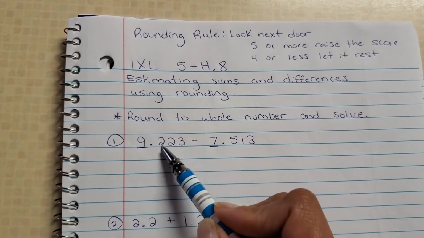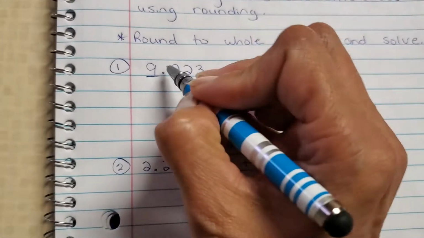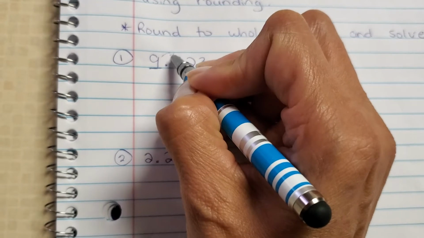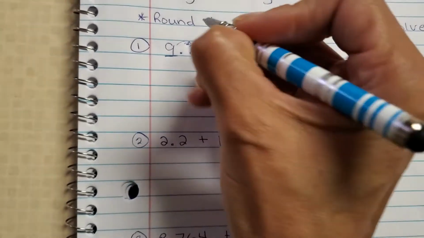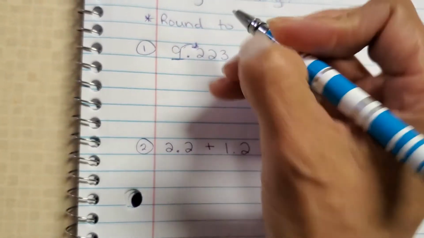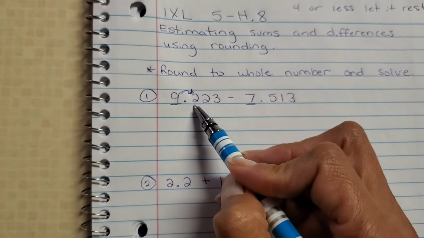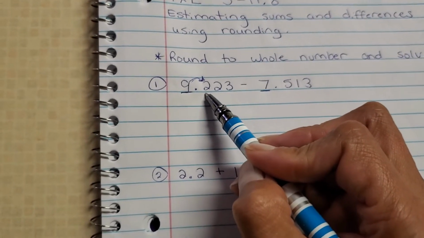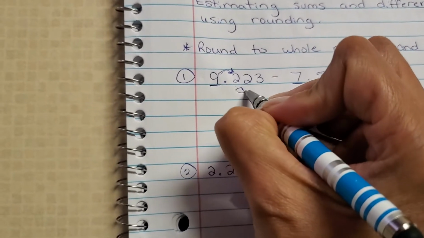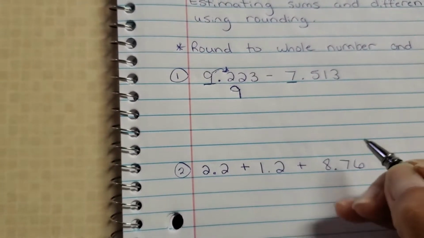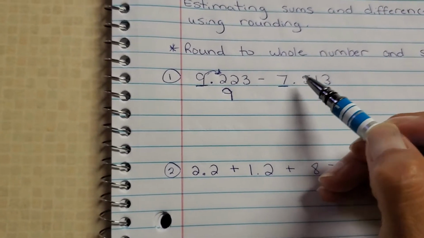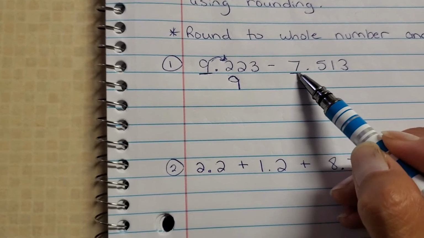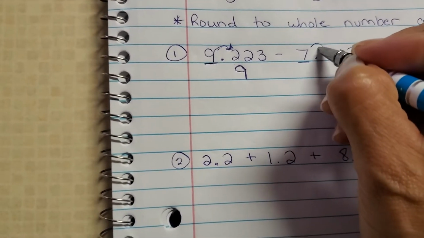So according to that rule, we look at the number 2. Oh, my pen doesn't want to work there. So 2 is less than 4, so that means it stays the same. So our number is going to be just 9. Over here, we're looking at 7. Look next door.